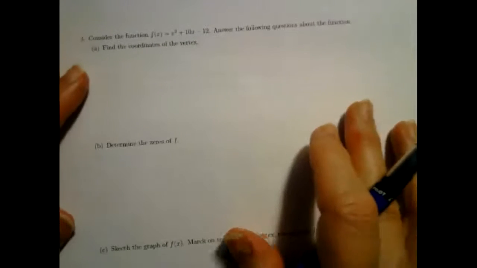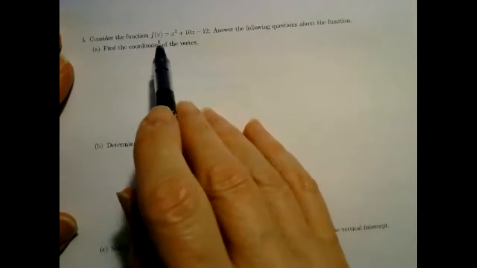All right, now page 3. Page 3 is a typical problem, very, very typical. This is a quadratic, and the question is find the vertex.